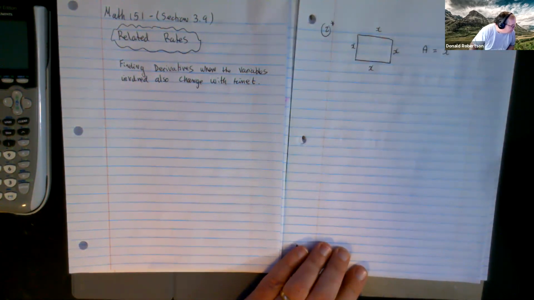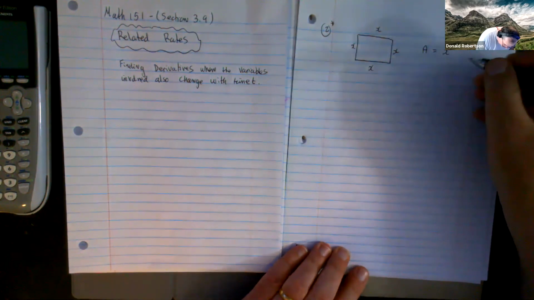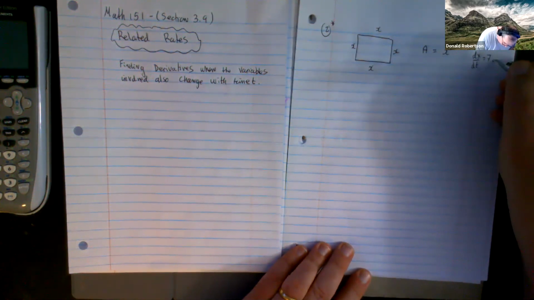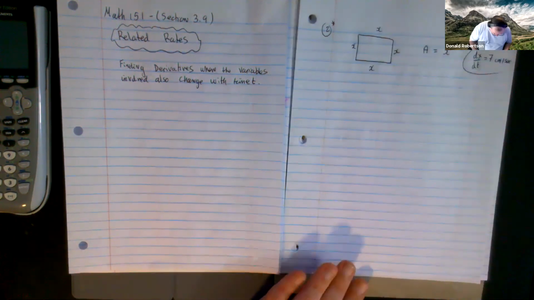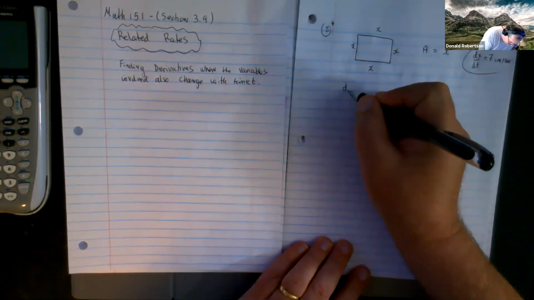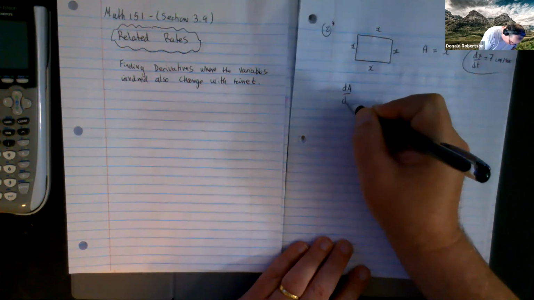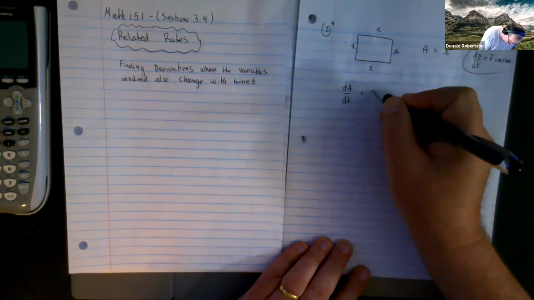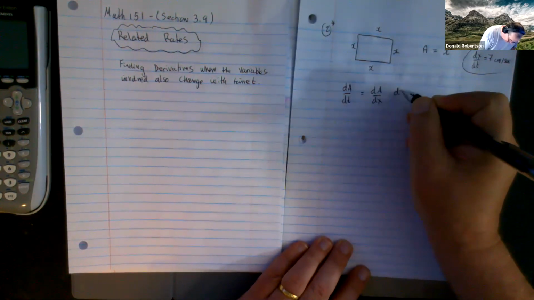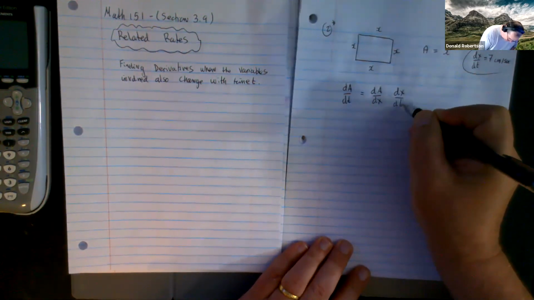So far, so good. We're told that each side of the square is increasing at the rate of 7 centimeters per second. So we're being told there that dx by dt is 7. So the rate of change of area with time is dA by dx followed by dx by dt.